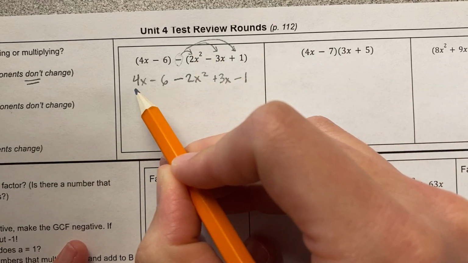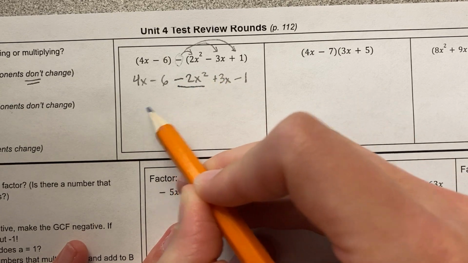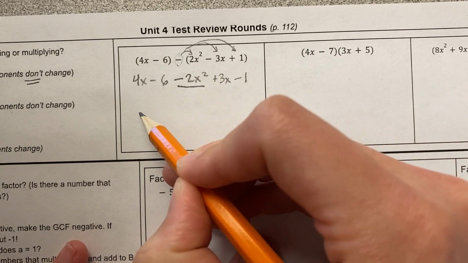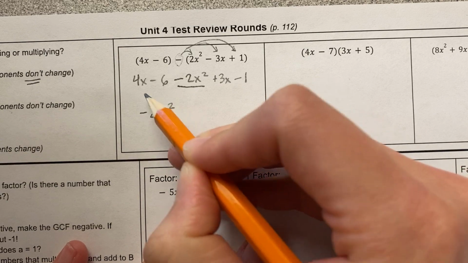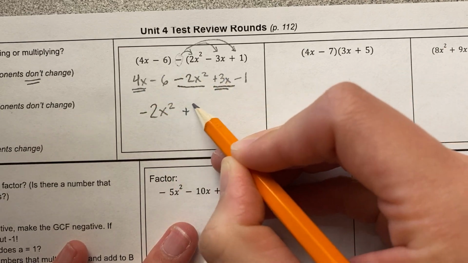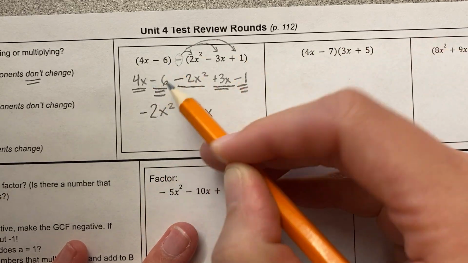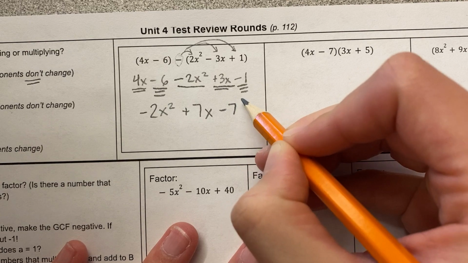Now I'm going to combine like terms. I'm going to put this in standard form, so I'm going to find my highest exponent first. I notice there's no like terms with that one, so I'm just going to bring it down. And then I'm going to combine these like terms. 4x plus 3x is 7x. And these like terms are both constants. This is 6 negatives, 1 more negative. That's negative 7.